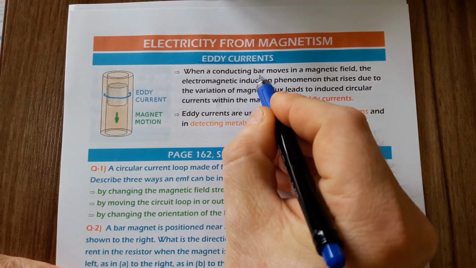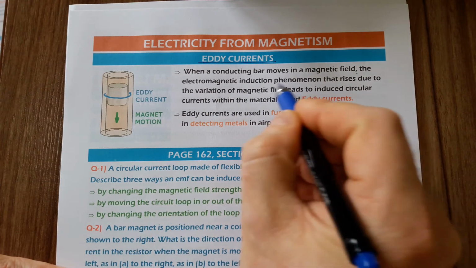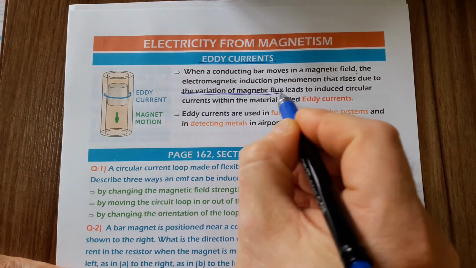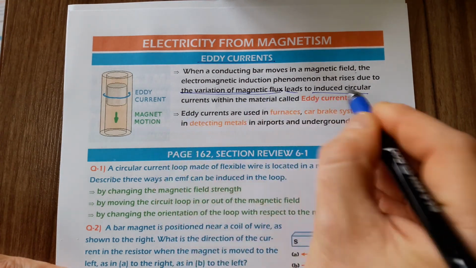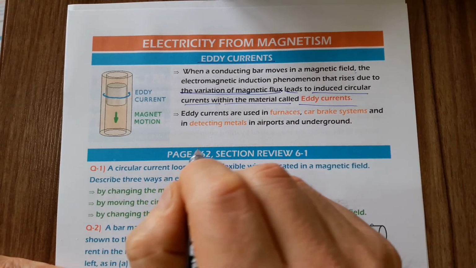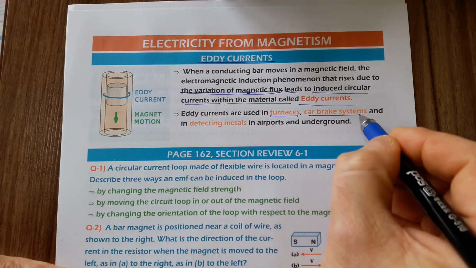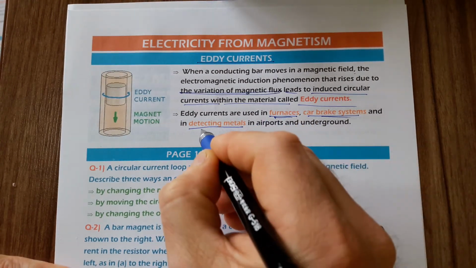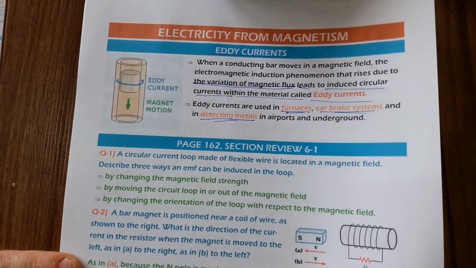So when a conducting bar moves in a magnetic field, the electromagnetic induction phenomenon arises due to the change in magnetic flux. As you see, it's the same condition as the change that leads to an induced current, an induced circular current within the material. These currents are called eddy currents. So eddy currents are used in furnaces, carburetor systems, and detecting metals. These three things are important. Most probably they are going to ask this question in one of the ministry exams.